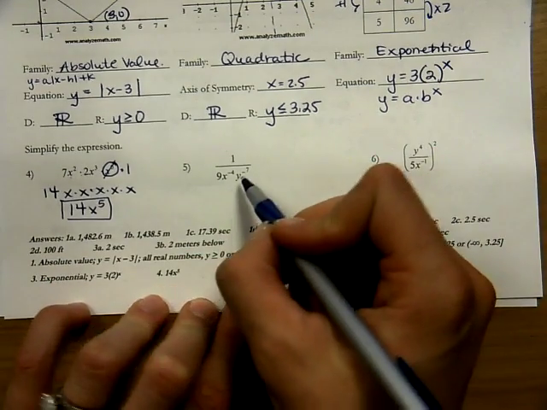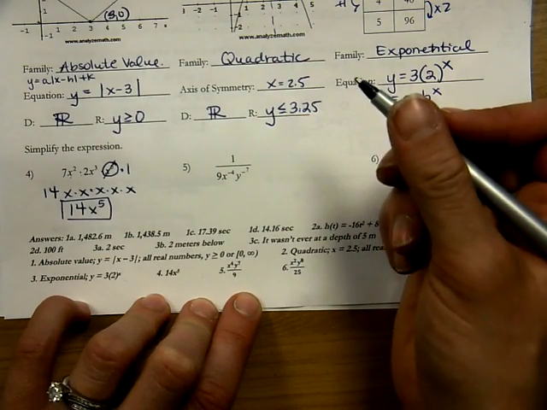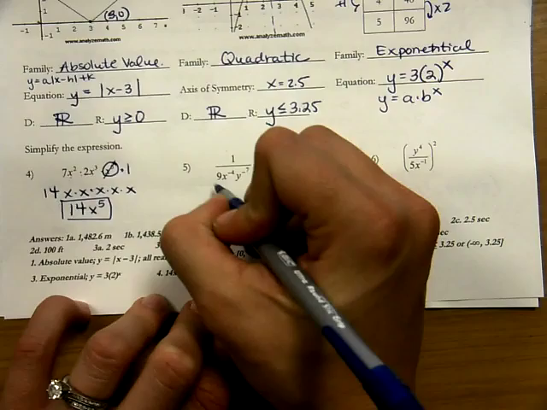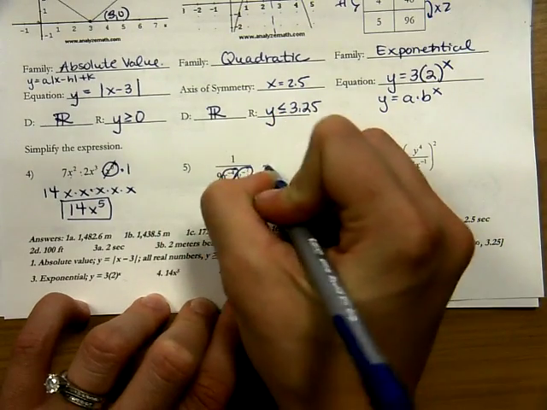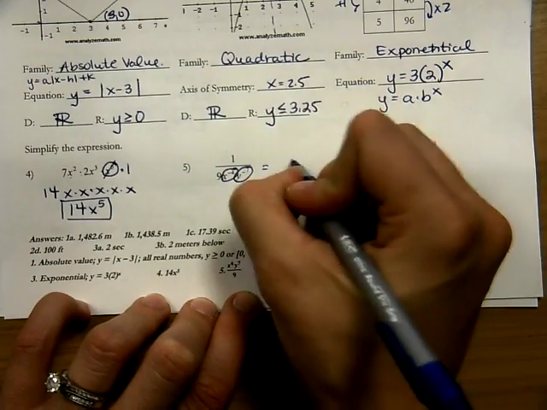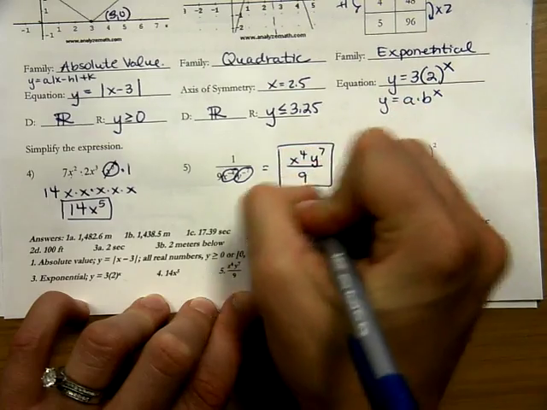Scooting over to number 5, I look at this and I see the negative exponents. I know I cannot have negative exponents as my answer. So I'm going to circle what's being raised to the negative exponent. This 9, because there's no parentheses, is not being raised to the negative exponent, so that's going to stay right there. The other guys are going to move to the numerator and become positive. And there's my final answer.